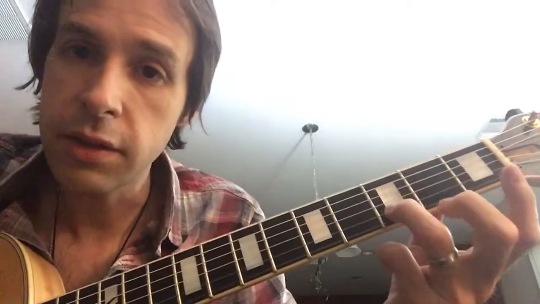Last time I checked, this is a D note. This is not in the C chord. So it's just a different chord.